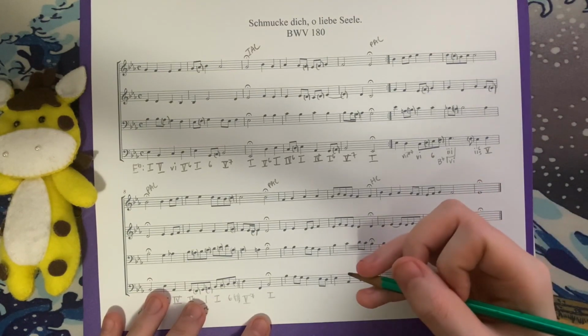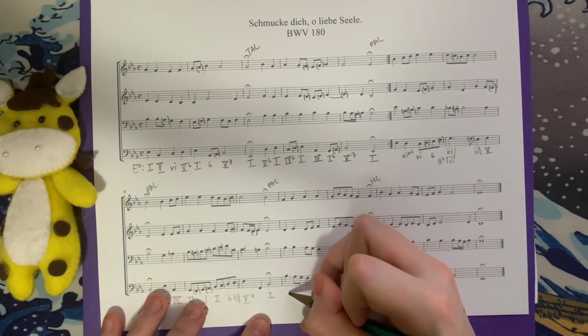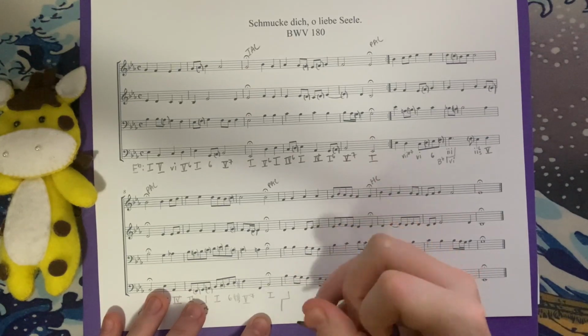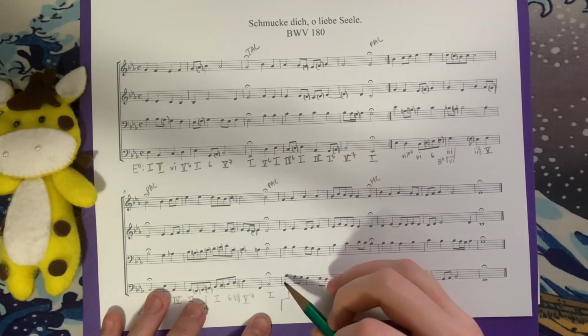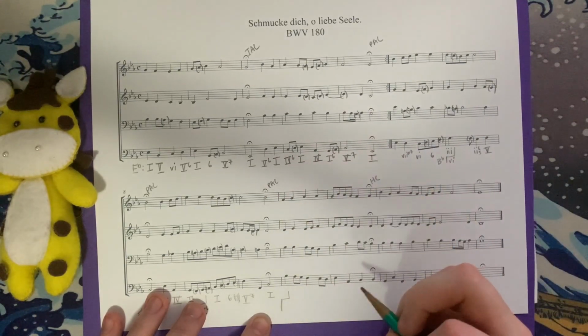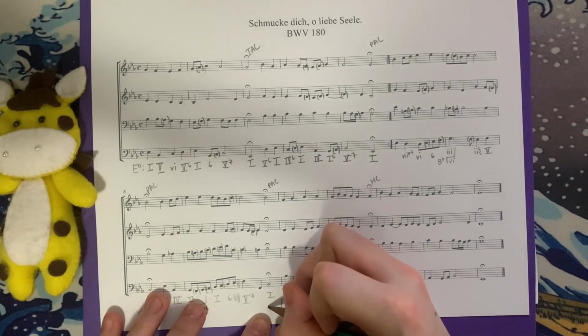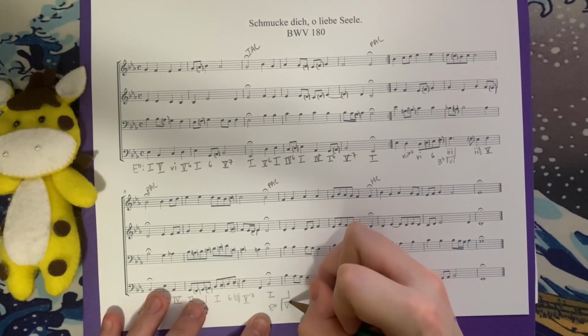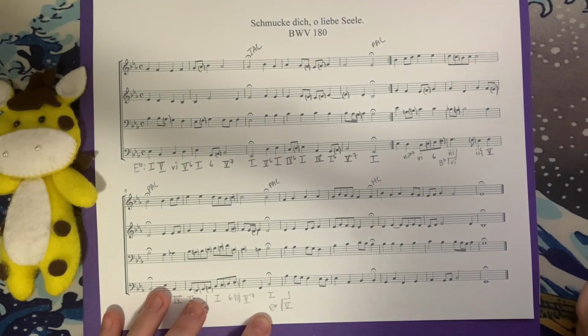So I think we modulate back to E flat here, right after the cadence, this B flat, which is just the bass leaping up an octave and the soprano leaping down to F. That's our common chord. It's now our dominant, no longer our tonic.